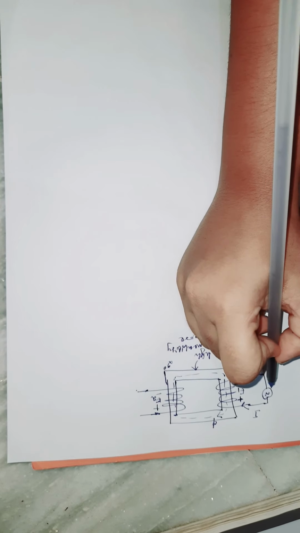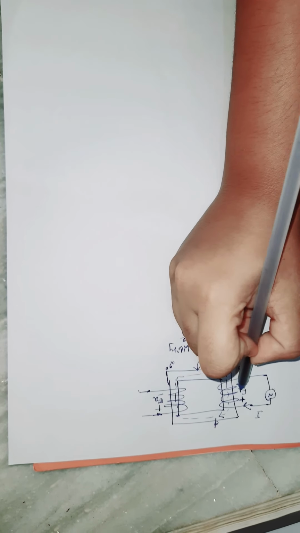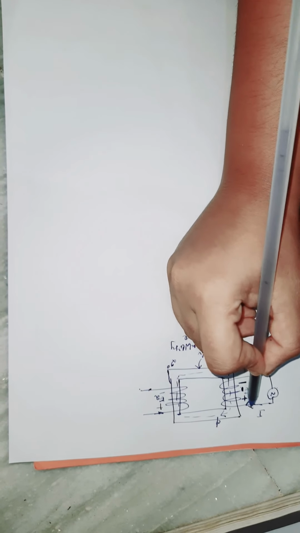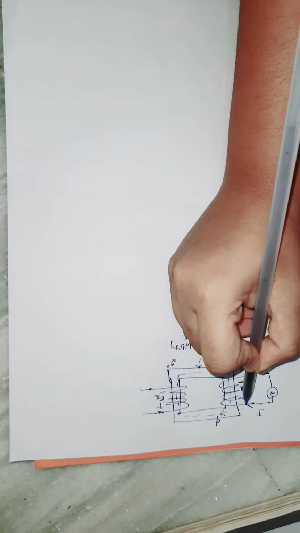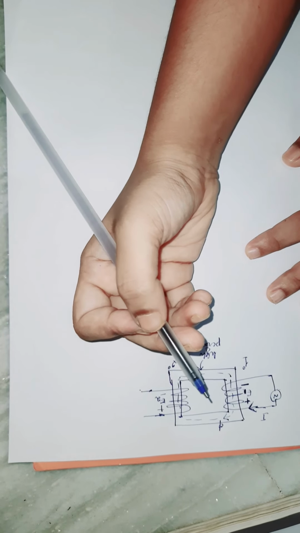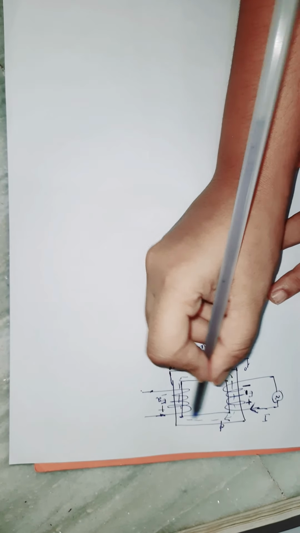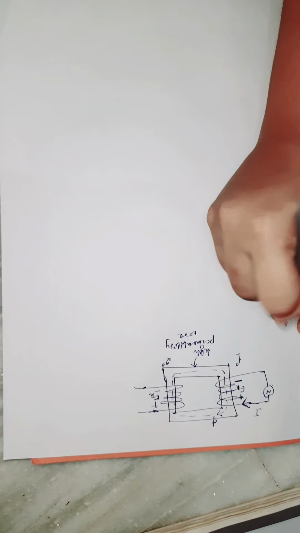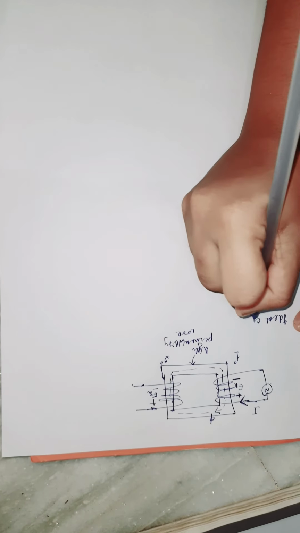So whatever the voltage is, it is limited by the EMF that is induced here. So this current I is very small at no load, and it accounts for just the magnetization of the core in the ideal case. Ideal, because now we are going to consider just the ideal case.